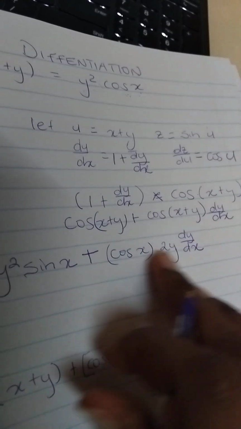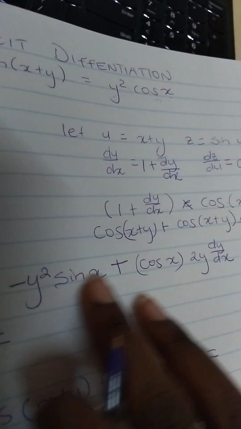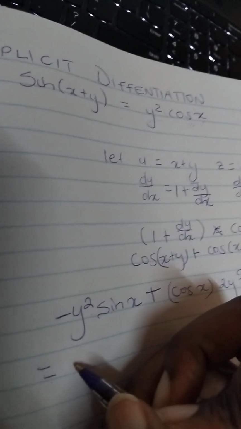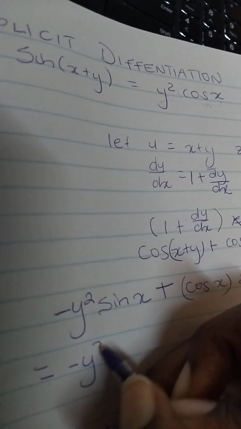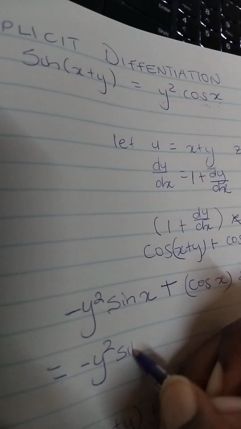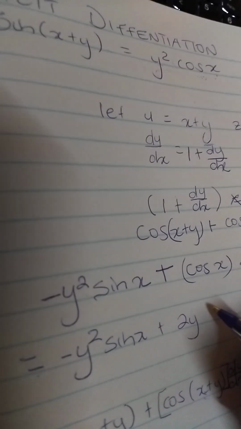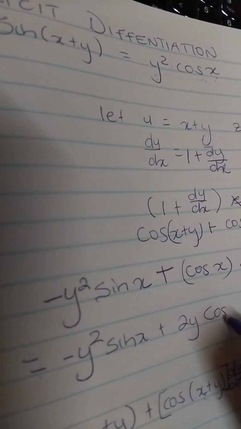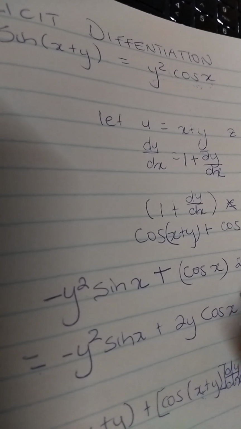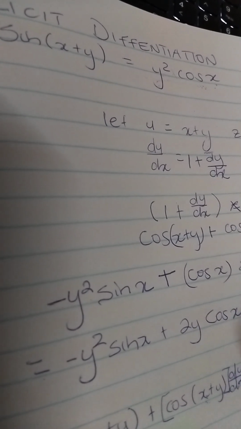So let us write this nicely. We have negative y squared sine x plus 2y cos x dy dx.